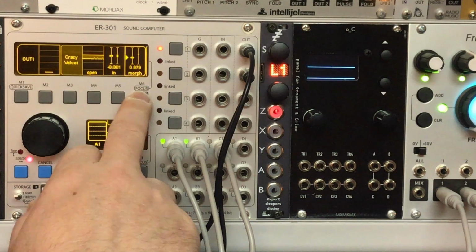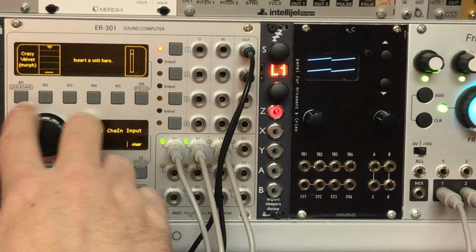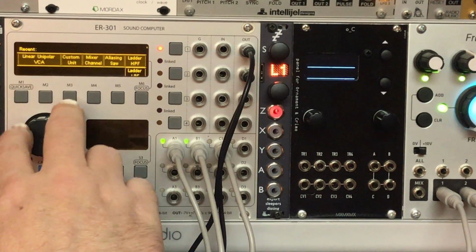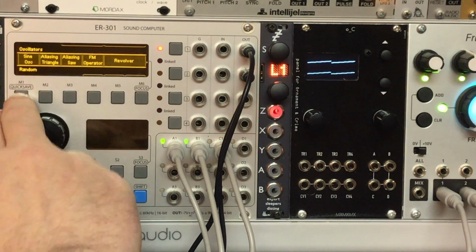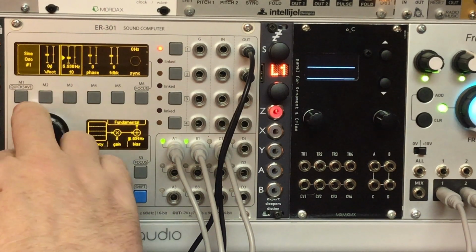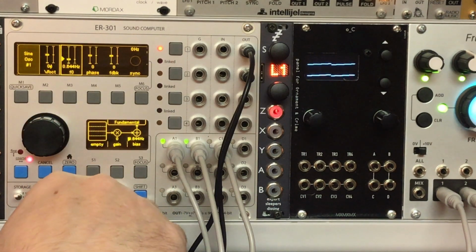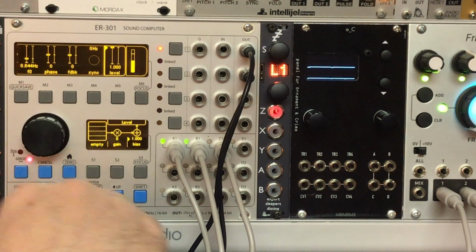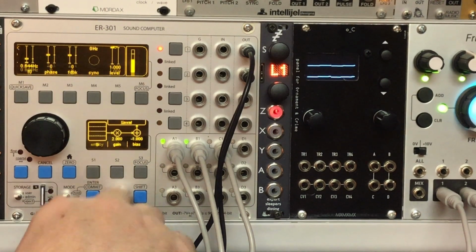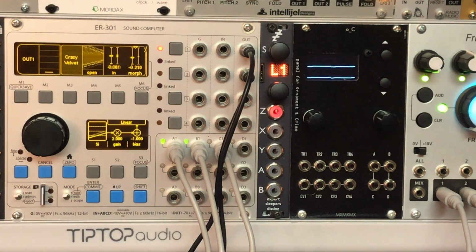Cool. I don't want to do that by hand, so instead of A1, let's clear that out and just put a sine wave in here. We'll set this down to the low frequency range. And let's bring its level up to 1. And that should be modulating my morph now. Let's unmute and see what that sounds like.